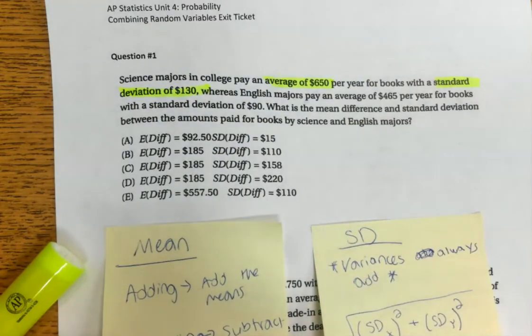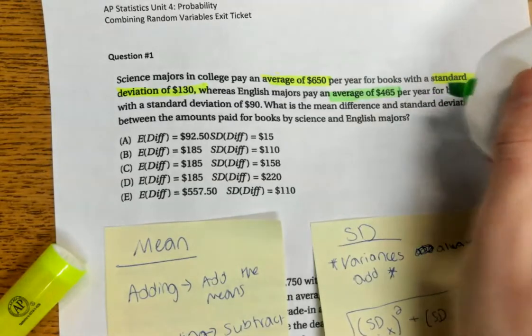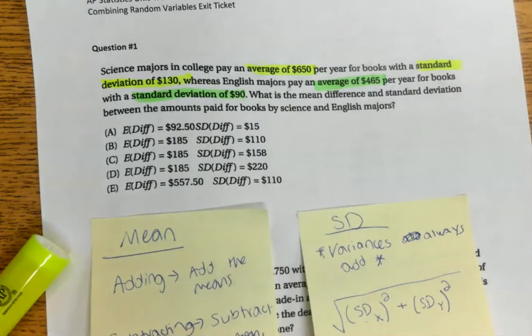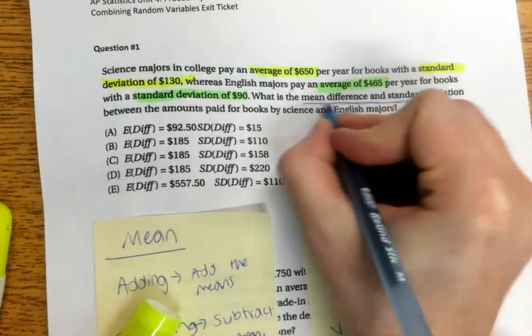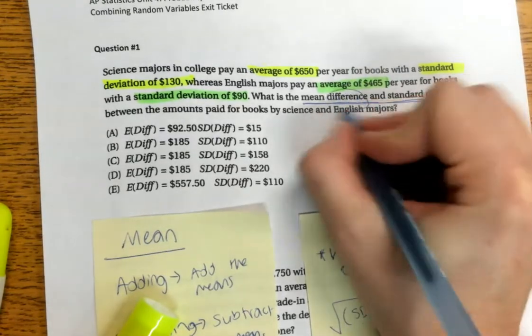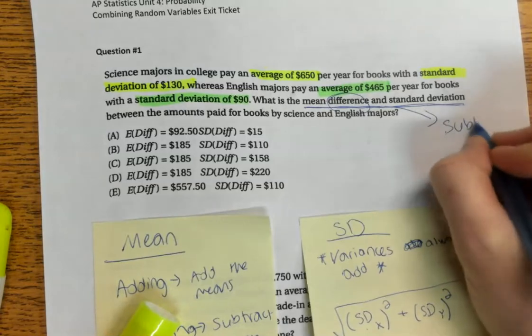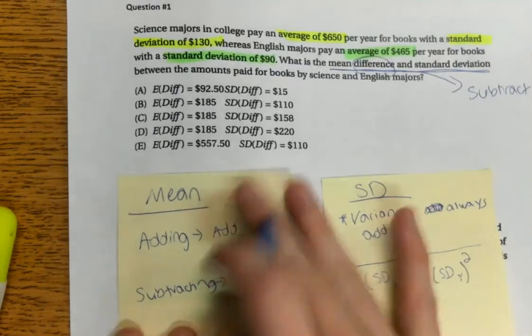English majors pay an average of 465 with a standard deviation of 90. The question is asking for the mean difference and standard deviation between the amounts. That word difference, are we adding or subtracting? We are subtracting. So we need to find the mean and the standard deviation.